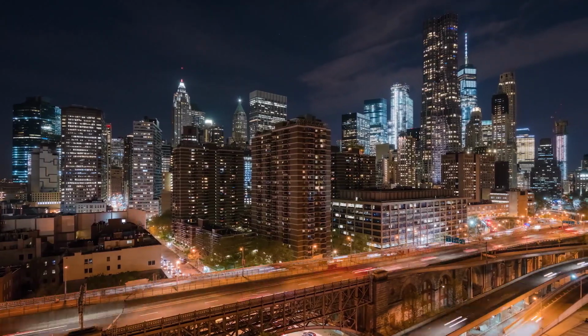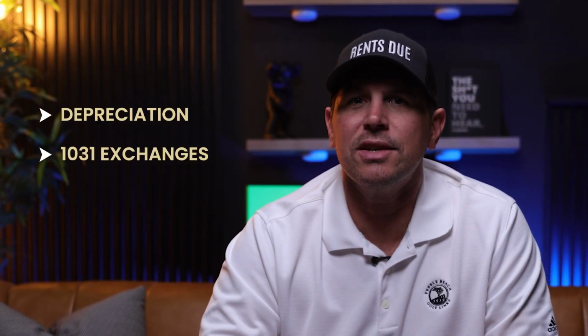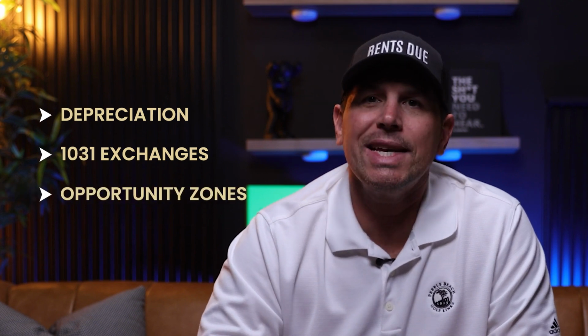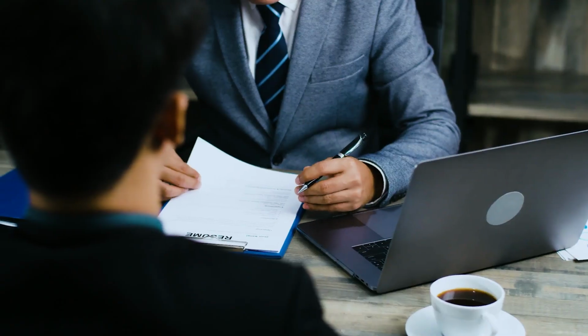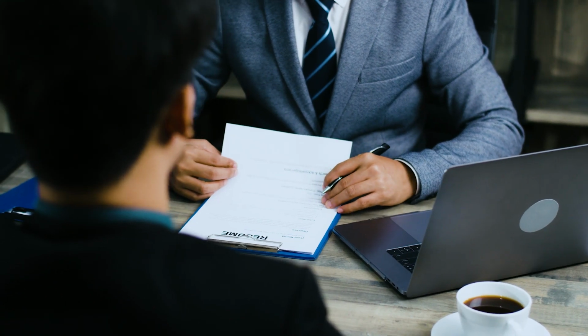And of course, don't forget diversification. Spread your investments across different property types, locations, and tenants to minimize risk. Tax implications can also have a huge impact on your investment strategy. Depreciation, 1031 exchanges, and opportunity zones offer ways to minimize or defer taxes, but it's important that you consult with a tax professional to maximize those benefits.